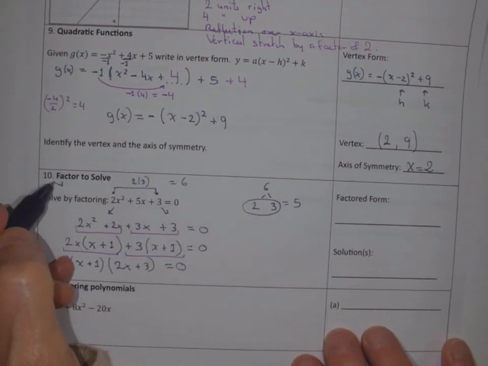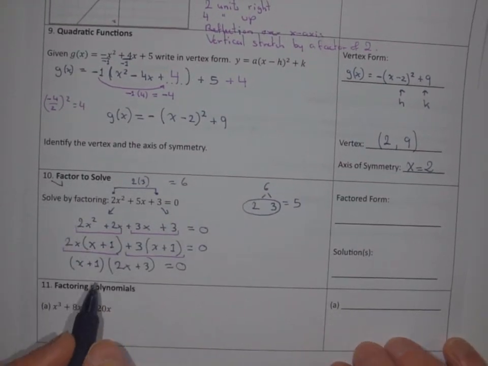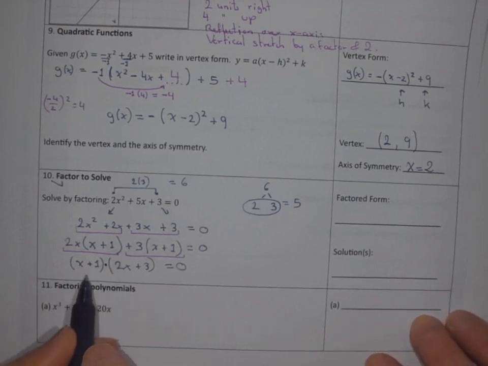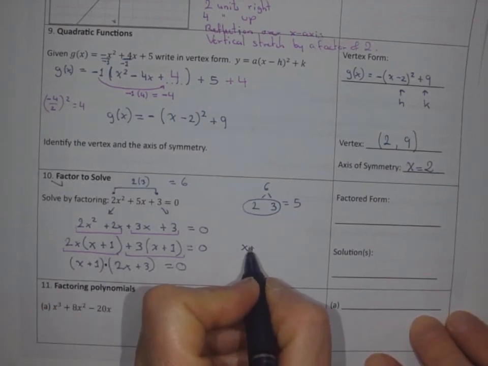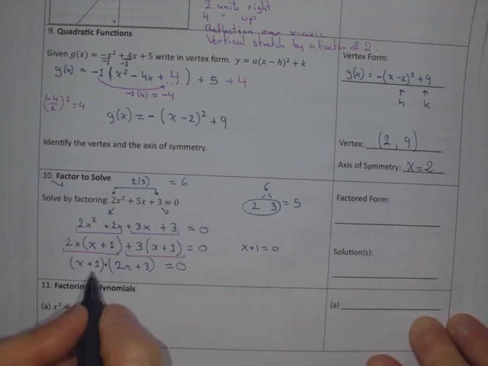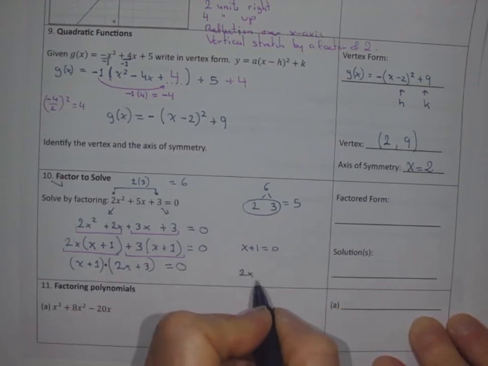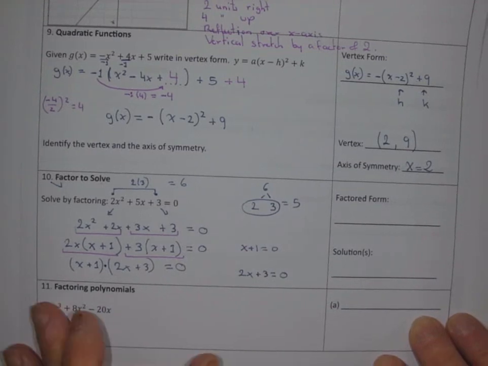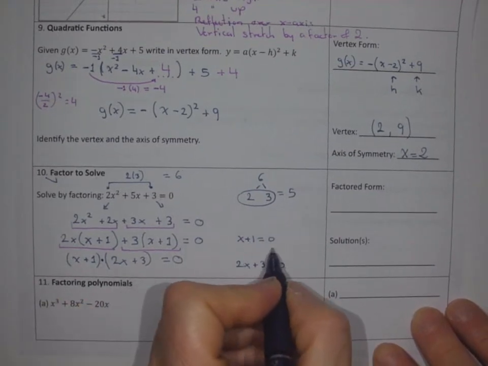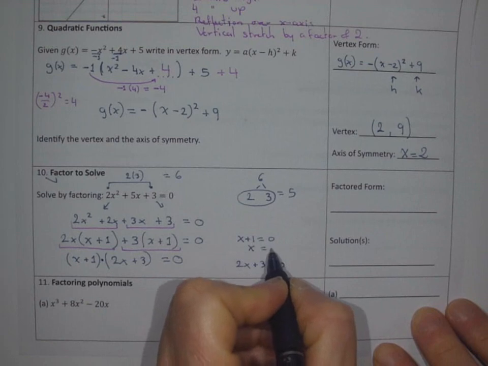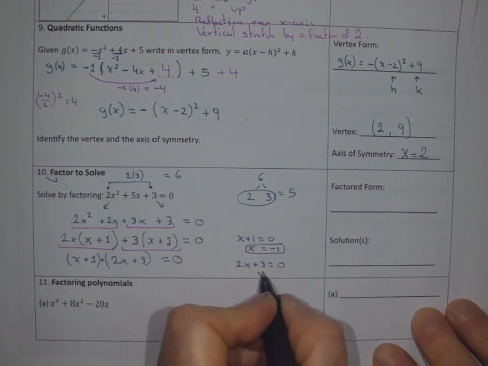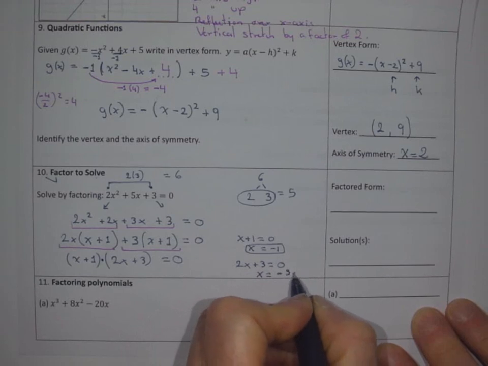So we've done the factoring, now we're solving. Solving means we have a product, and it's equal to 0. So we're going to separate them. So we're going to say x plus 1 equals 0. And we're going to say 2x plus 3 equals 0. And we're going to solve those separately. So subtract 1 on both sides. Therefore, x equals negative 1. Subtract 3 and divide by 2 will be negative 3 over 2.